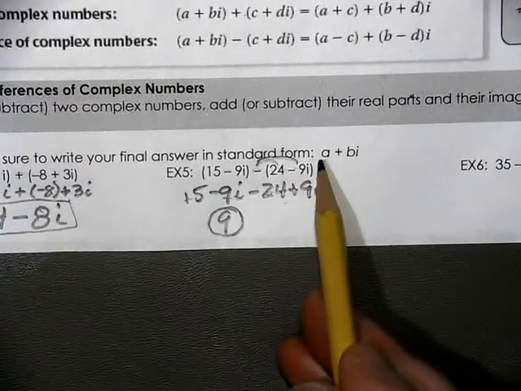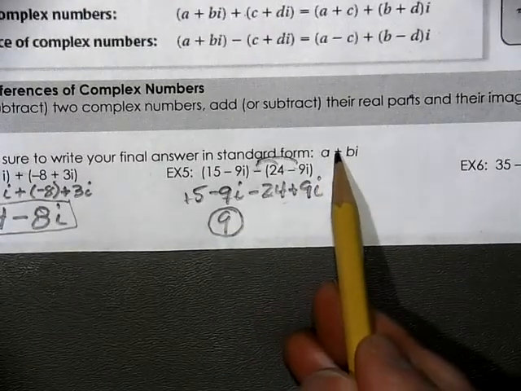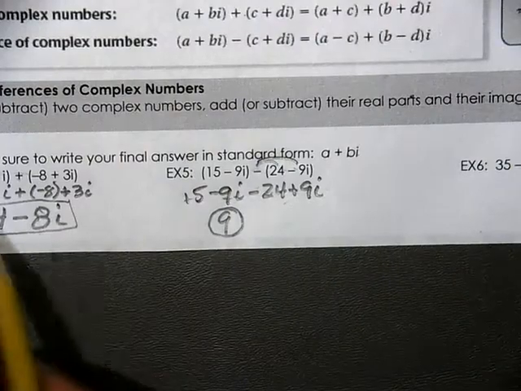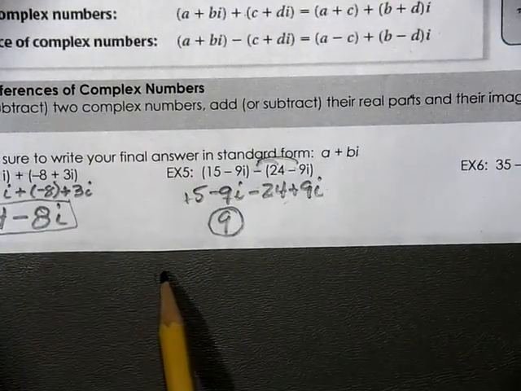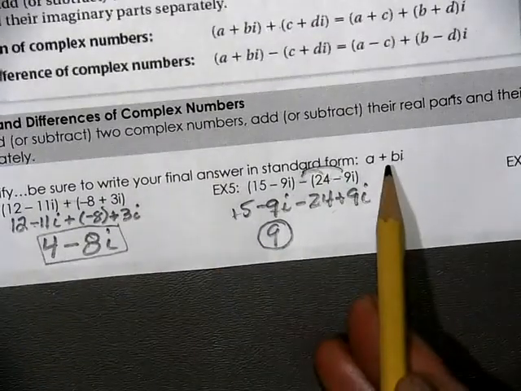When it's possible, remember, we want to leave our answers as a plus bi. We don't want to put the i value first. We want to always put the i value last. It's just notation.